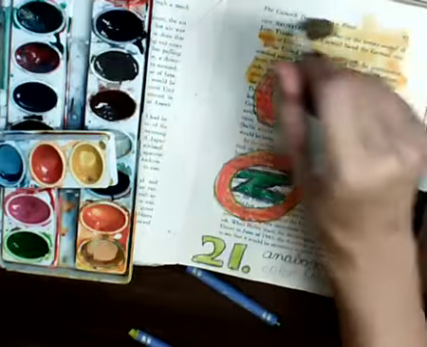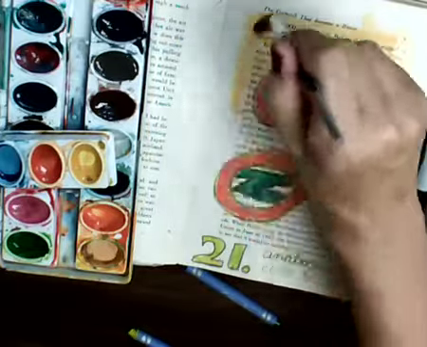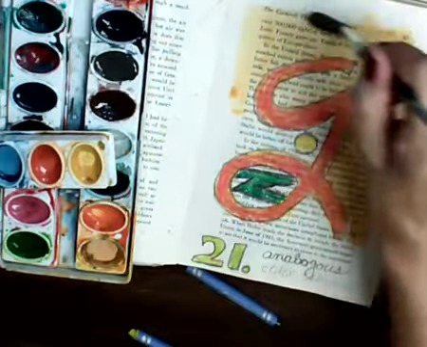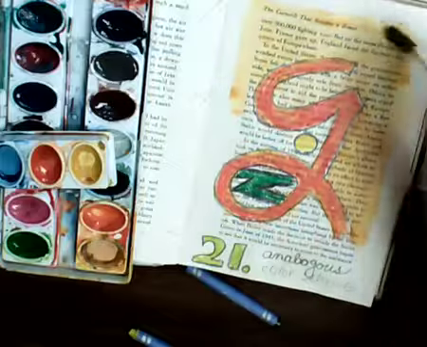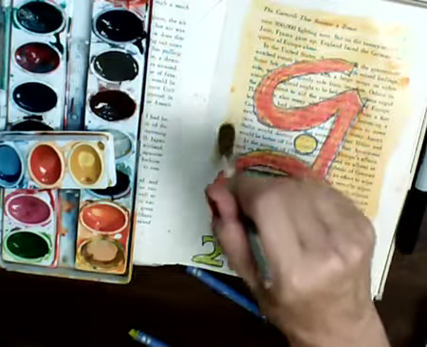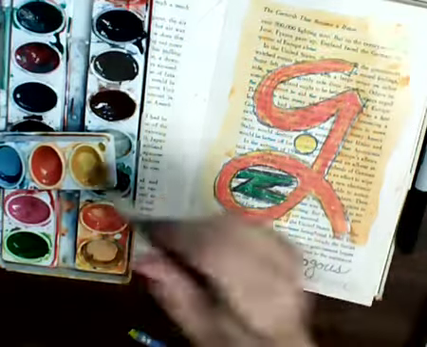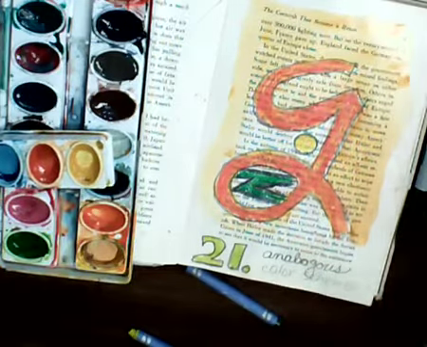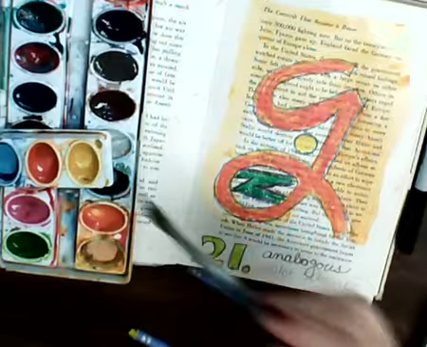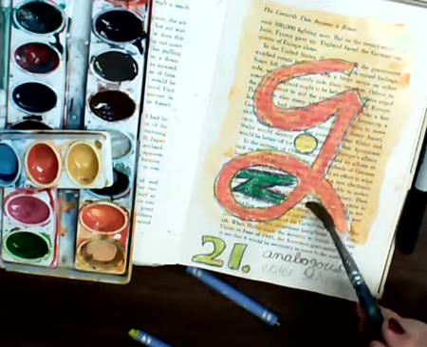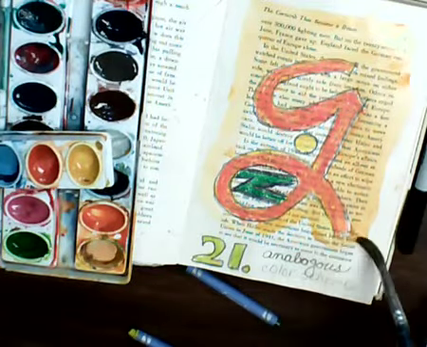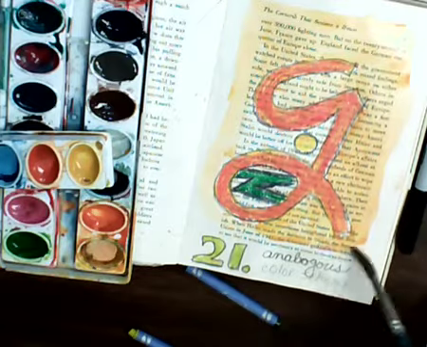Ta-da! I have an assignment done. Now you think that was quick. No, I did a little prep work, so it took a little bit longer, right? And I haven't finished it. But there's an example of an analogous color scheme using some different materials. All right, so that's 21.